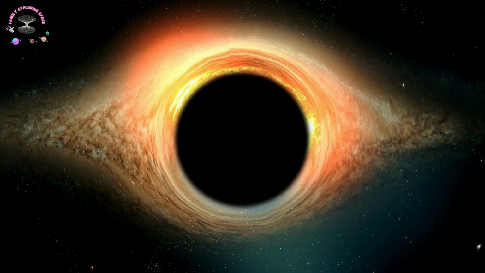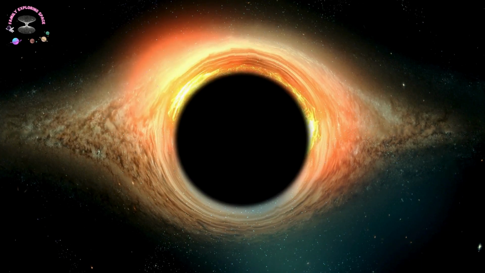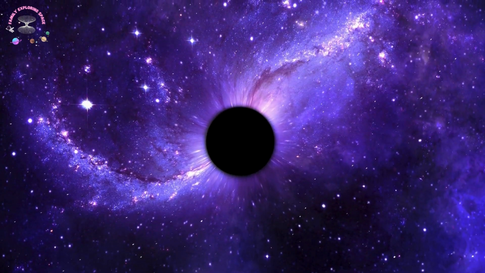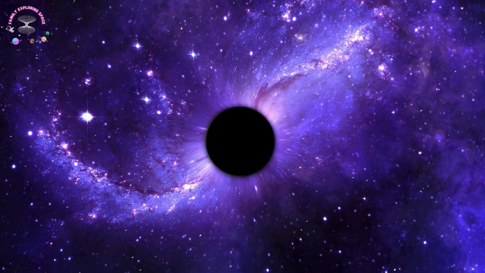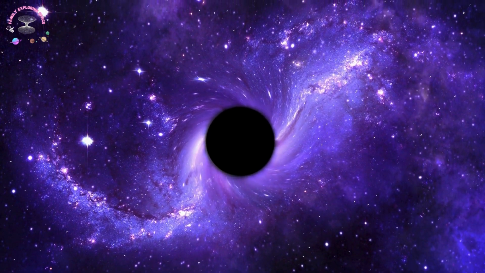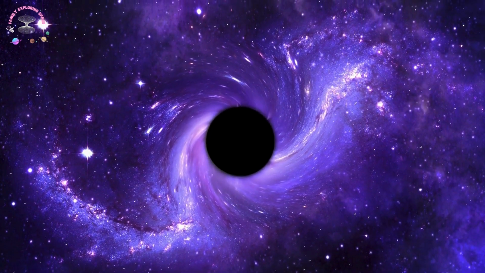Exceeding the speed of light. As an object approaches the event horizon, it needs to move at a speed greater than the speed of light to escape the gravitational pull of the black hole. However, according to the theory of relativity, this is not feasible.